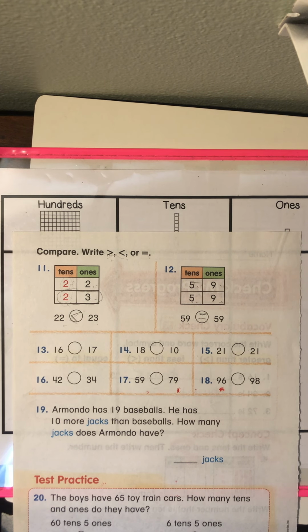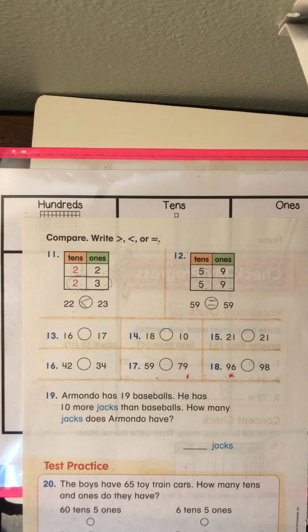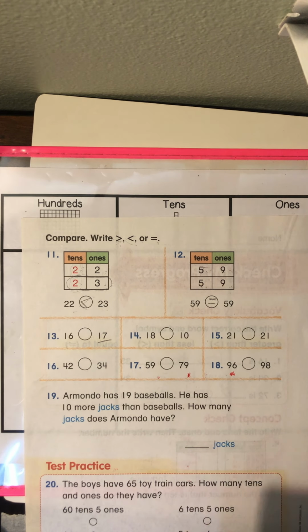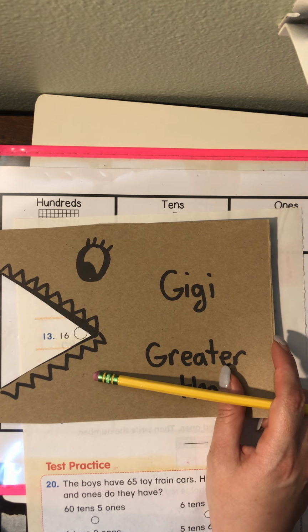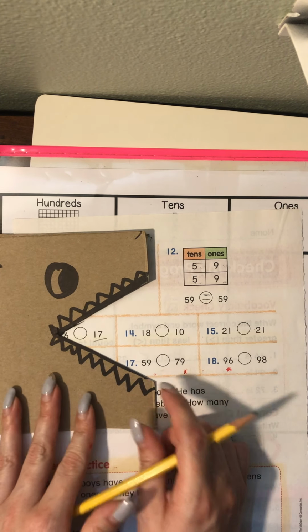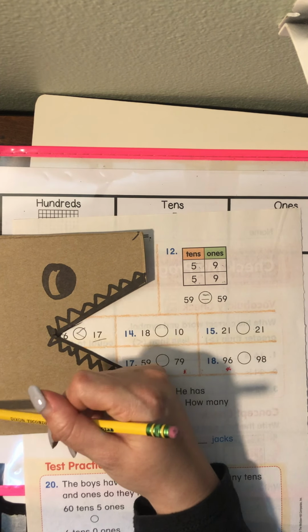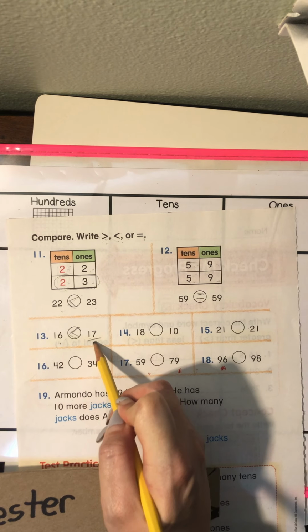Okay, boys and girls, I'm gonna do 2 more problems and then you're gonna be working on your own, okay? 13, 16, and 17. Which number is bigger? Which number is greater? Right, the 17 is greater. So which alligator is gonna get to eat? Not Gigi, because that number's smaller. Only the biggest number gets eaten. Lester gets to eat. So we're gonna say less than. 16 is less than 17.